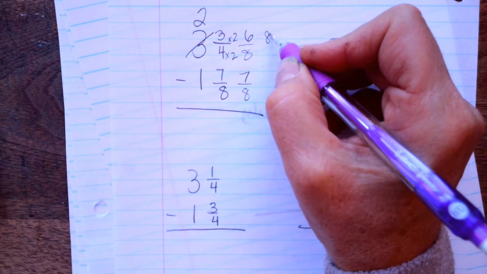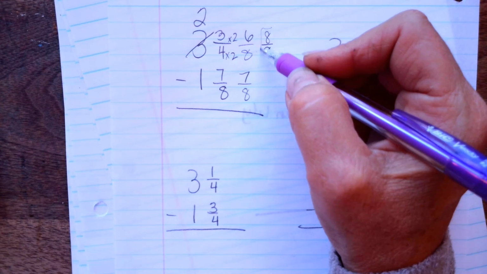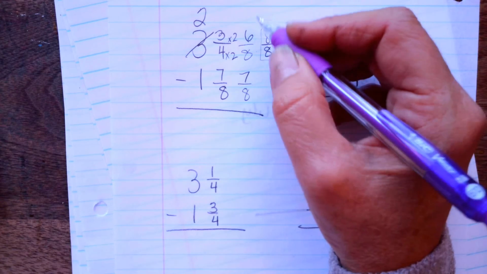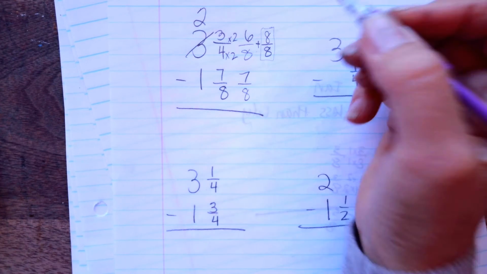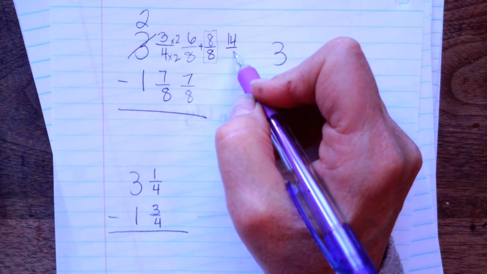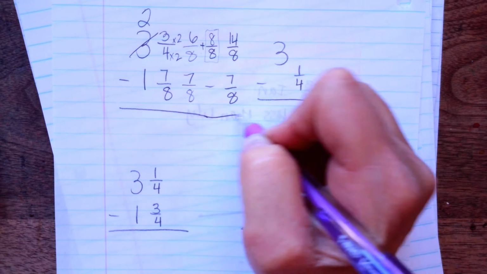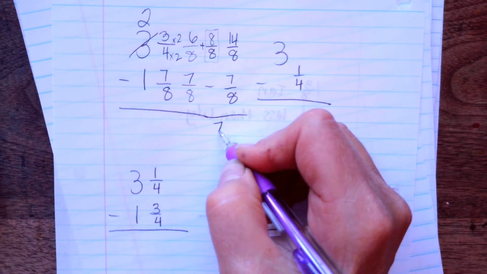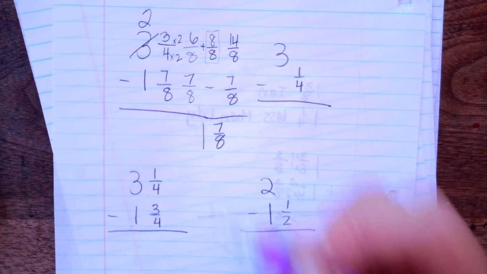Whatever my denominator is, I'm going to write it over here because that's the one that we borrowed. You know how 8/8 equals 1? But we already have 6/8 here. So I'm going to add these two together. And 6 plus 8 is 14/8. And then I do minus 7/8. So 14 minus 7 is 7/8. And then 2 minus 1 is 1.